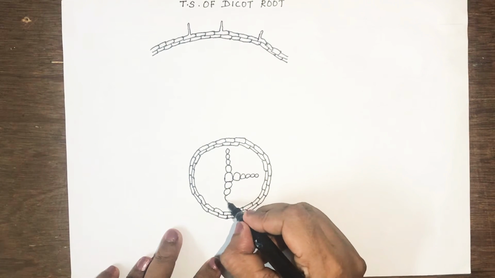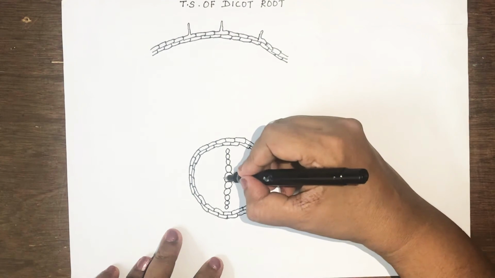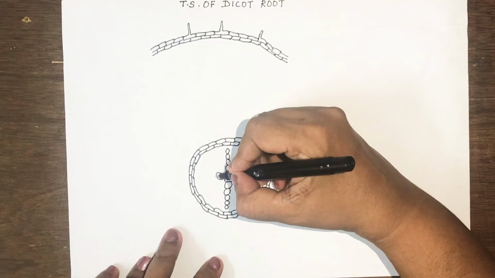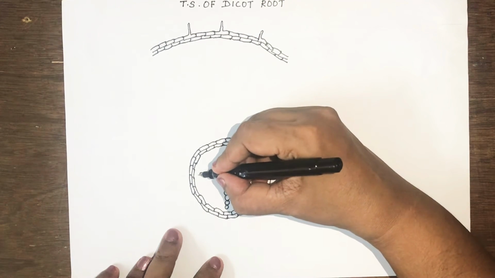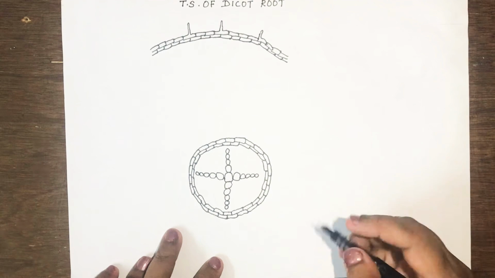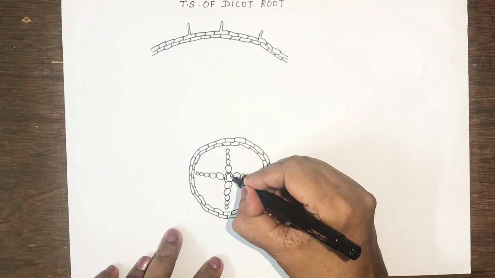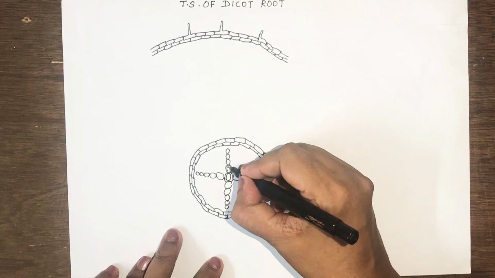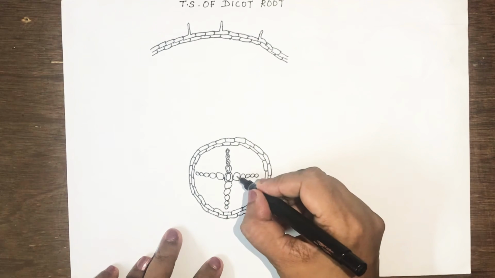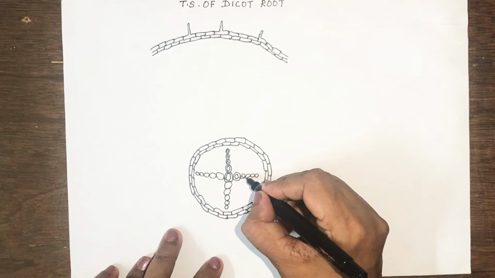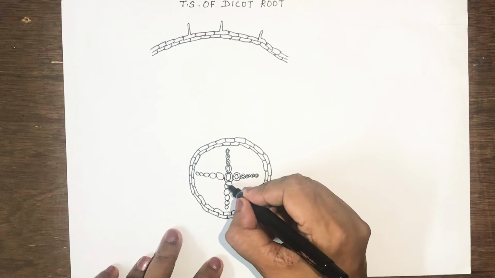And in the root, there will be four bundles of xylem like this. This situation we call it as tetrarch. And we find the metaxylem in the center and protoxylem towards the end. Such type of arrangement we call it as exarch.